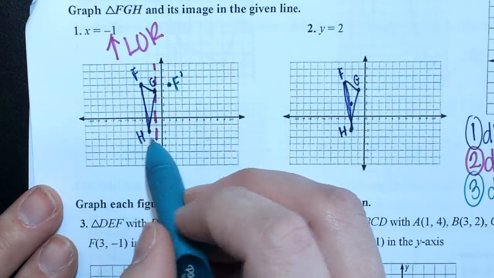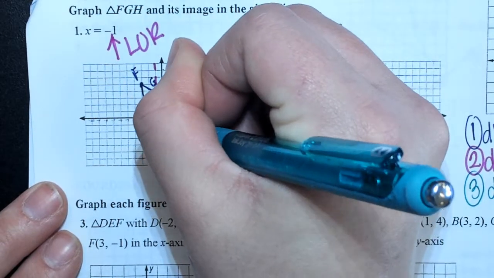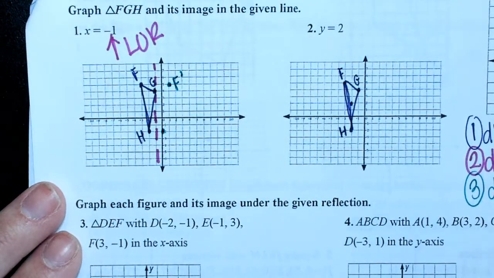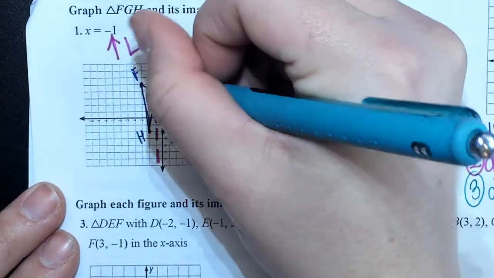So go do the same for H. Well, how many boxes away is it? 1. So it's going to be 1 the other way. And what's the new image called? H prime. And then connect your dots.